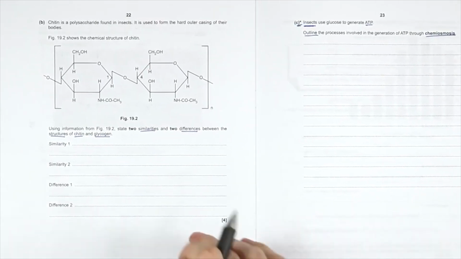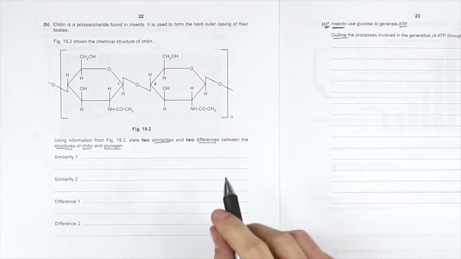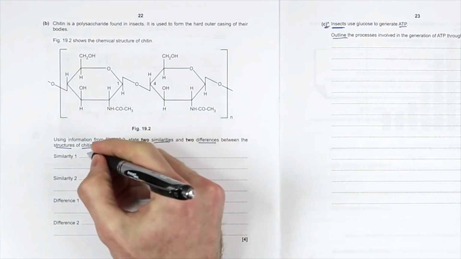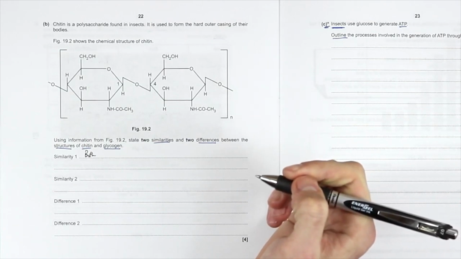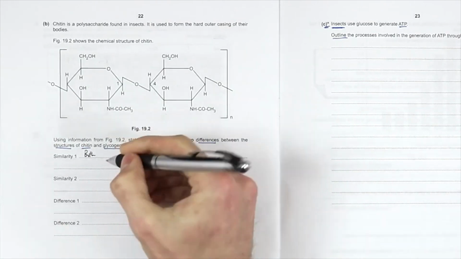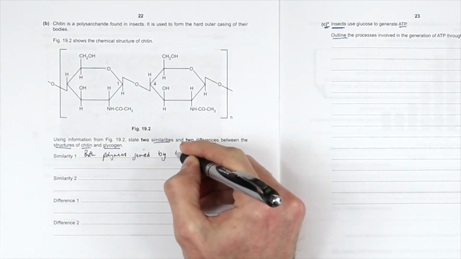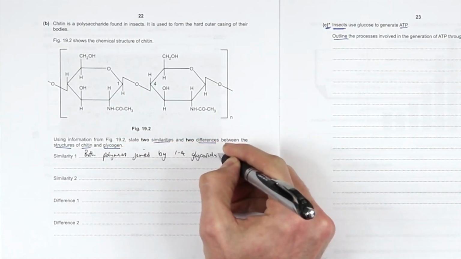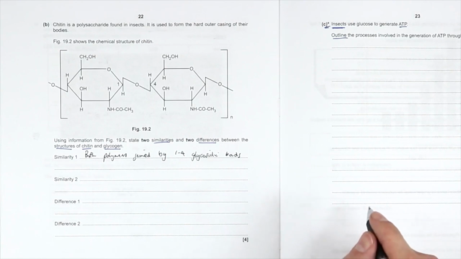Okay, similarities. They're both joined by 1,4 glycosidic bonds. Both polymers. Both formed from hexose molecules.